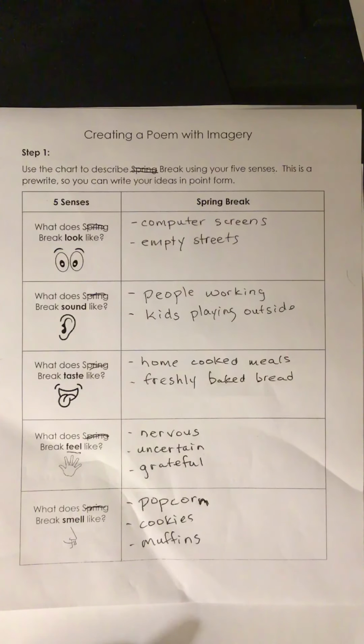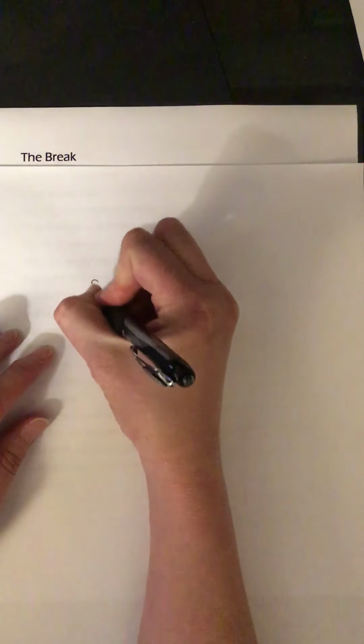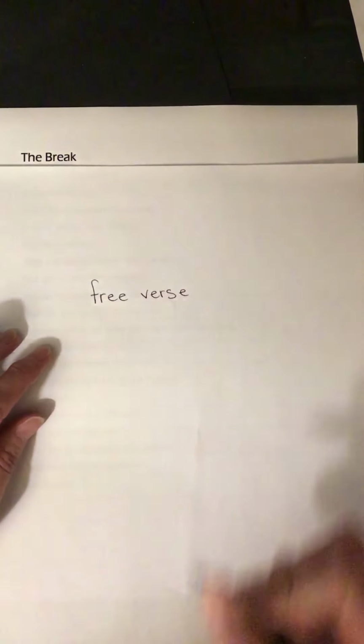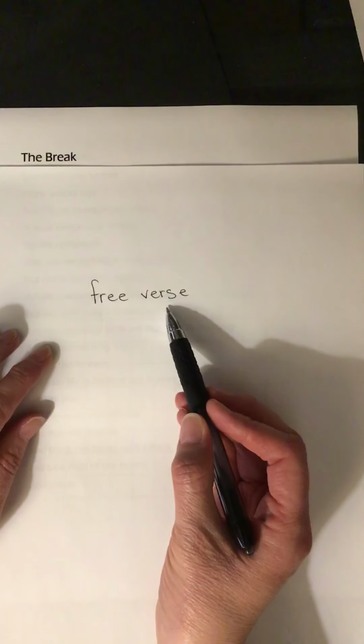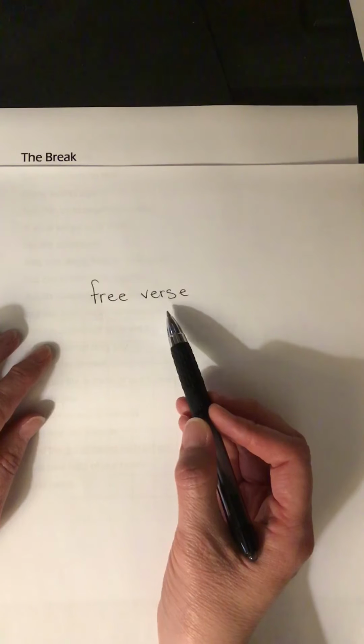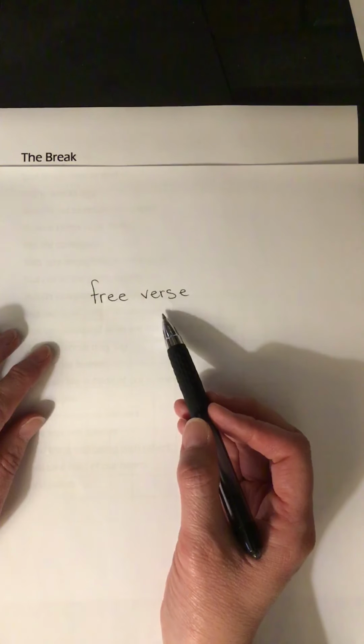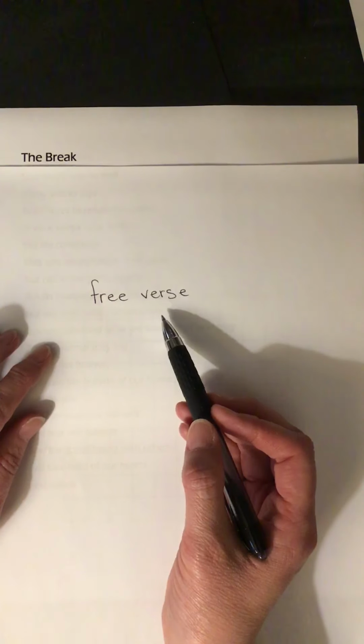Now the type of poem that we're going to create today is called a free verse poem. Free verse, and I'm going to write that out for you so you can see what it looks like. Free verse means that a poem does not have to rhyme at the end. A lot of the poems that you've seen as you've been growing up have lines that rhyme, like cat and hat. So the end of the line will have the same ending sound. When you're writing a free verse poem, you don't have to write with rhyme. So it's very freeing. You can have whatever words ending the end of your line. You can just tell a story and not have to worry about the words rhyming at the end.